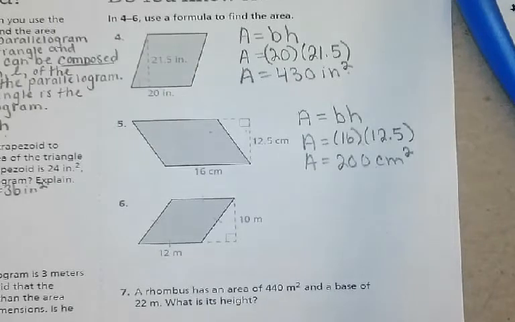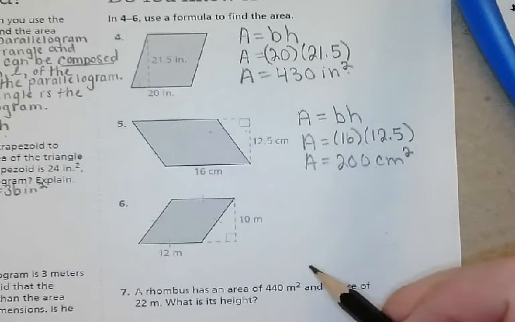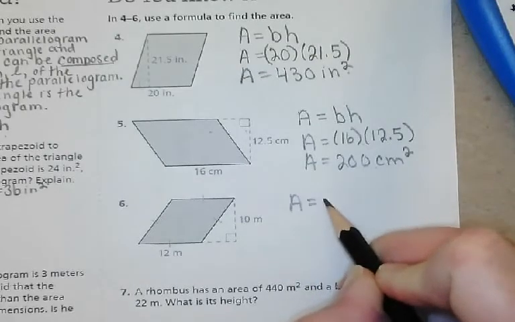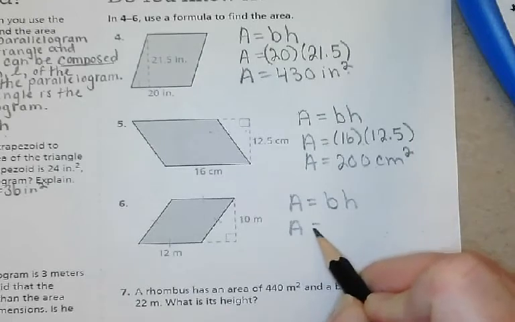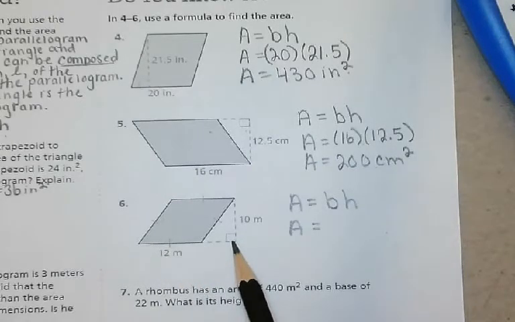Now, while I'm sure you got 120 meters squared, we want to make sure you're plugging the numbers into the correct places in the formula. So we'll start with our formula. Area equals the base times the height. Now, think about where your base is. Your base would be down here because it runs along where the right angle is. Okay, so the base is 12, not the 10.